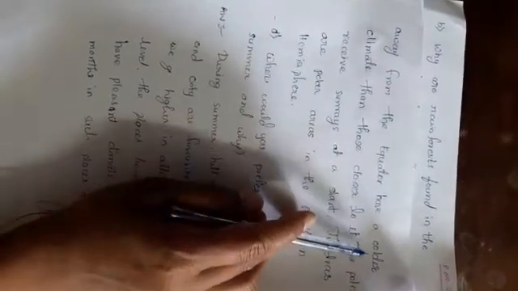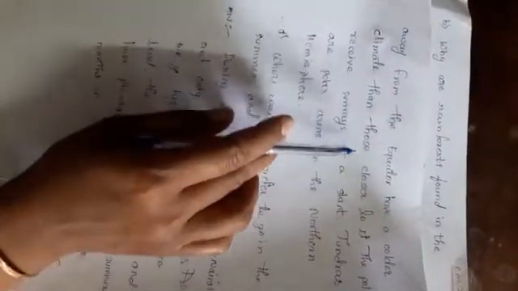Places away from the equator have a colder climate than those closer to it. The poles receive sun rays at a slant. Tundras are polar areas in the northern hemisphere. Okay? Understood, kids? Next one.